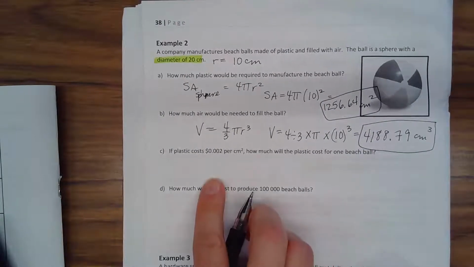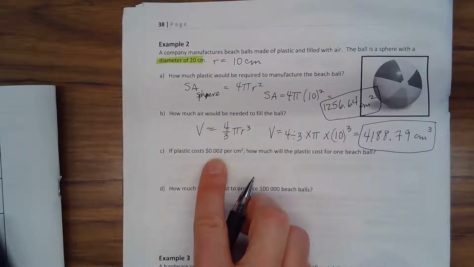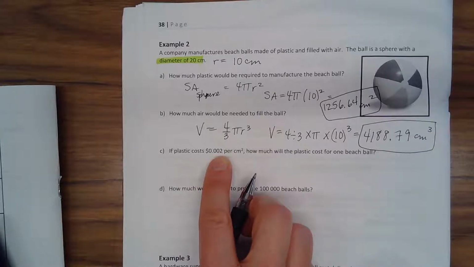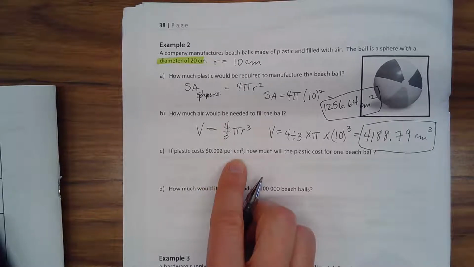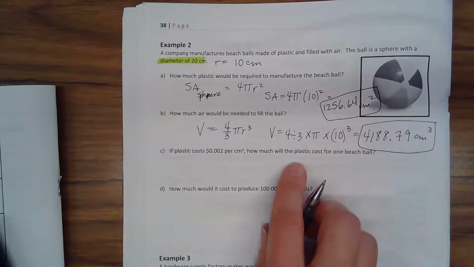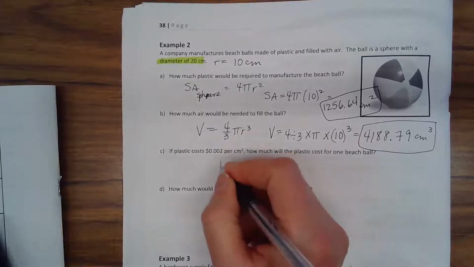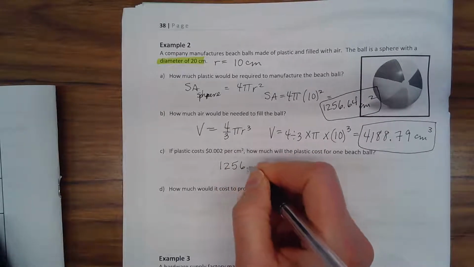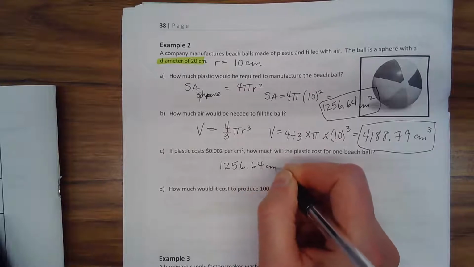And then finally, if plastic costs 0.002 cent or $2, so that would be like 0.2 cents per centimeter squared, how much plastic costs for the beach ball? Okay, so here's I need 1,256.64 centimeters squared.